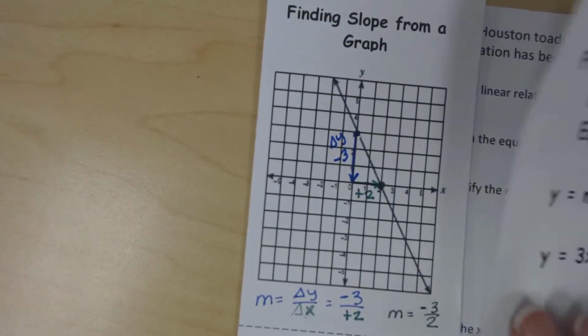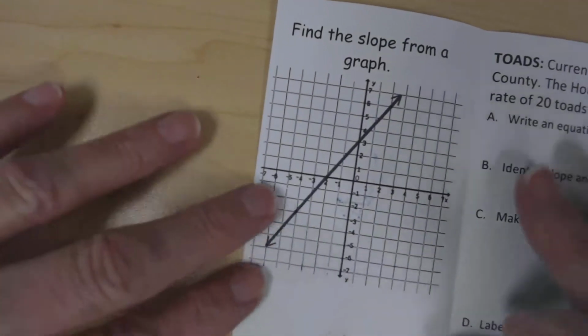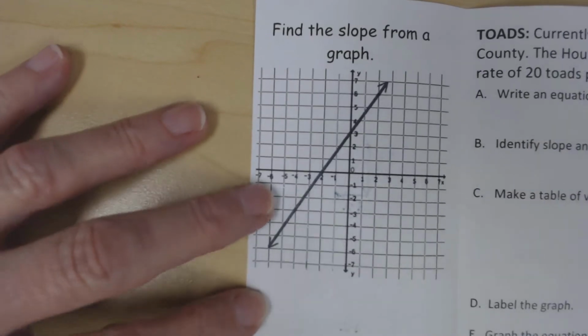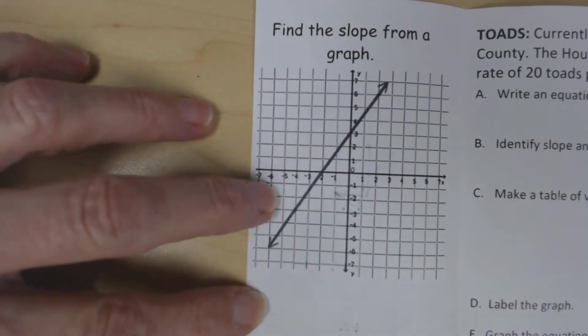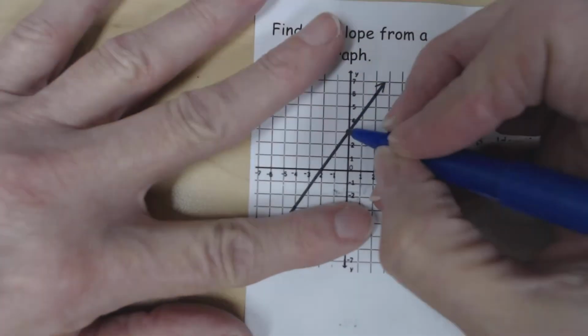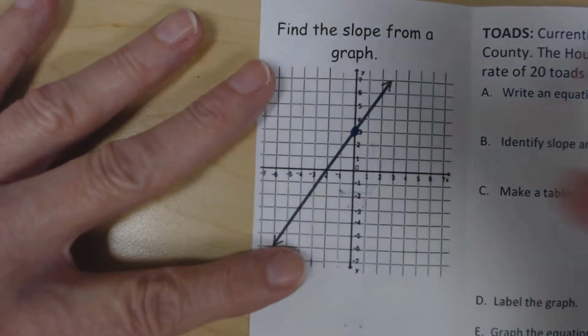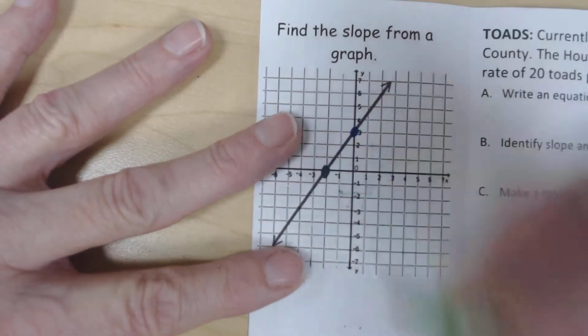So let's do another example on the inside of this flap. So here we have finding slope from a graph. Again, I'm going to look for my x and y intercepts and see if they are going to help me out. And indeed, here's one here. There's my y-intercept. And here's my x-intercept right here.